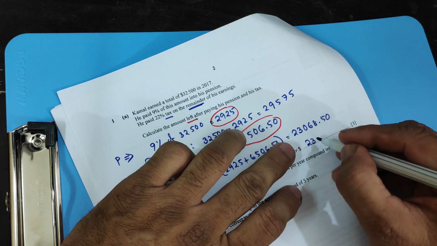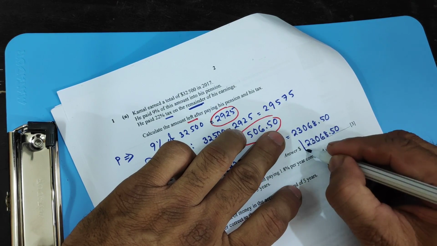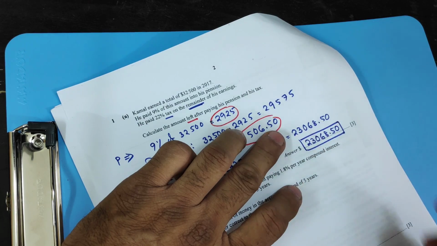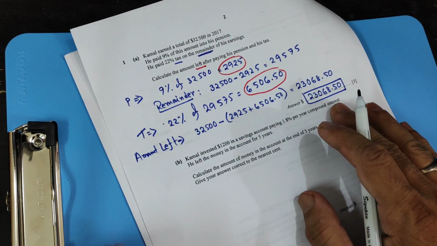You can keep it like that because this is the exact amount. You don't need to do three significant figures right over here. If you keep it as it is, this is the right answer. Don't try to keep it in three significant figures over here. So that's the final answer. I put it in a box.